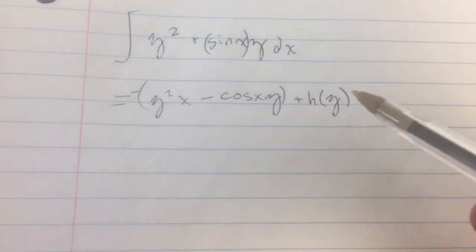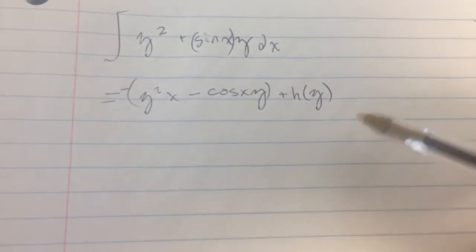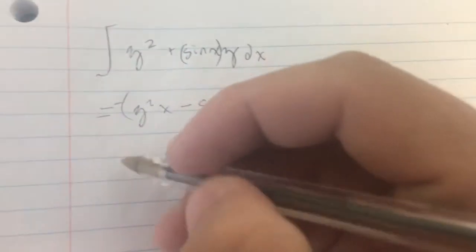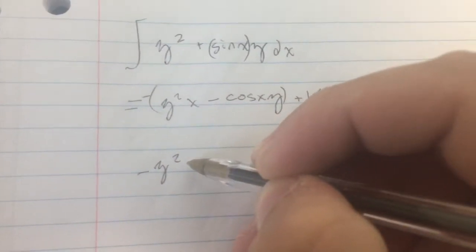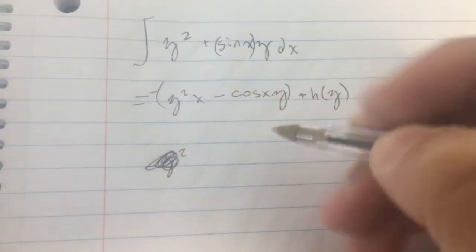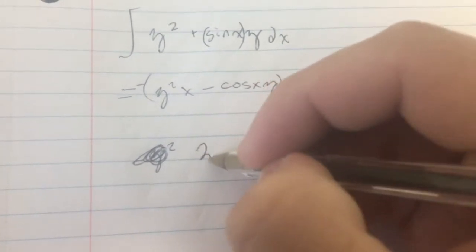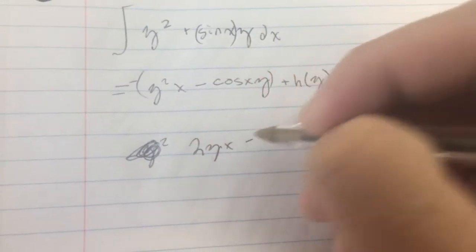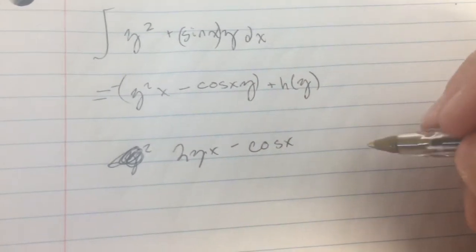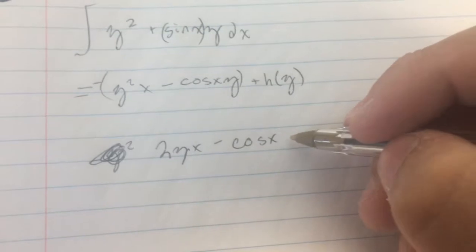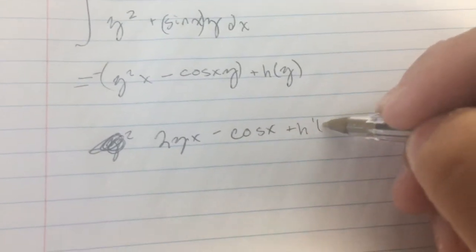And so from here, we're going to take the derivative with respect to y now. We're going to get the 2y x minus cosine x plus h prime of y.